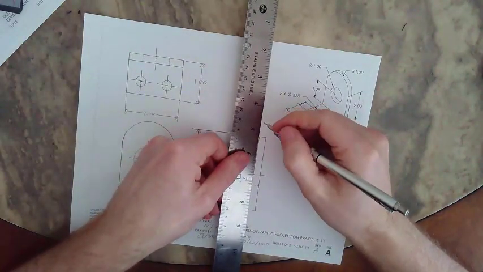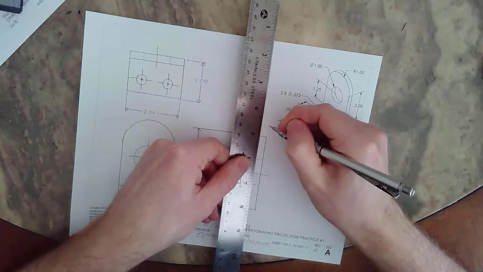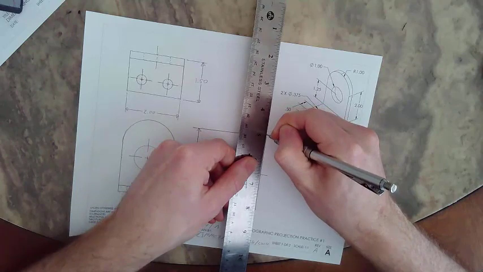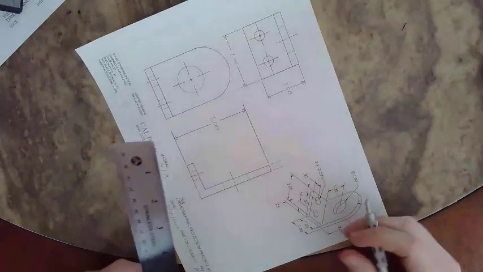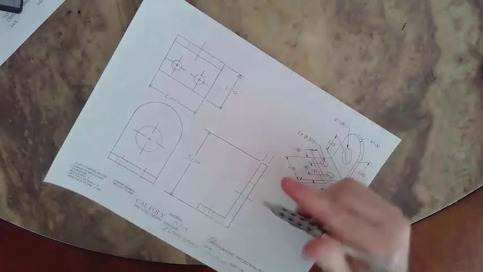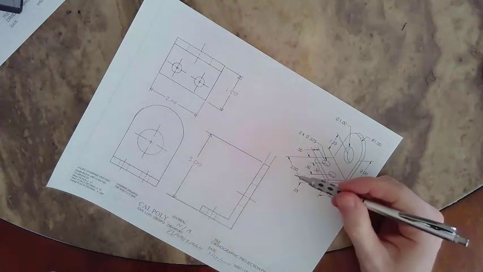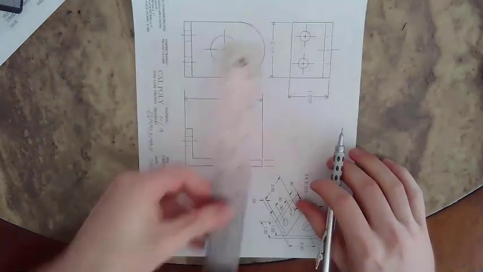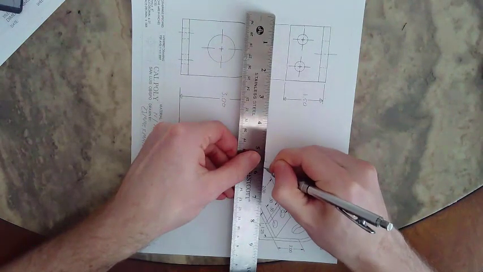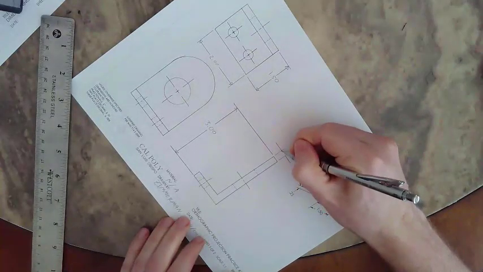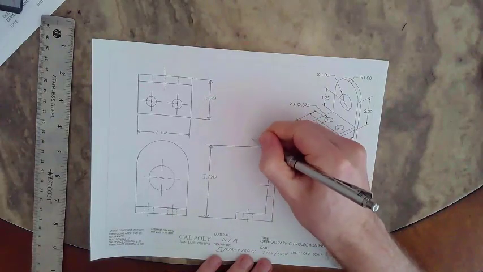So for the top, I'm going to come straight off. Again, with the break between the part and the extension lines. If it's too close together, I cannot fit the dimension in here with my dimension lines. So I'm going to place my dimension lines on the outside with my dimension. So I'm going to draw my two lines here and here with my arrowheads. And then I'm going to write 0.25 over here.